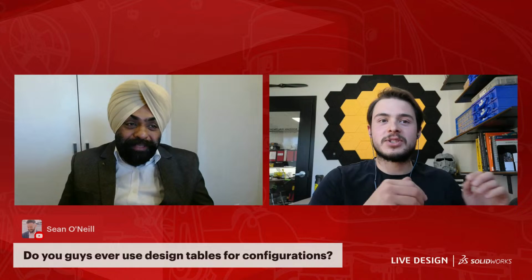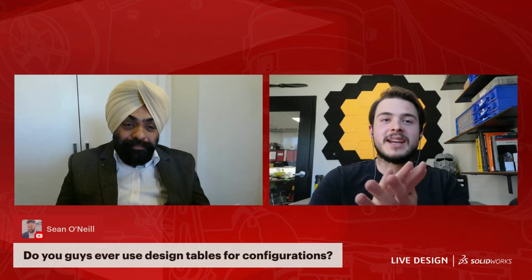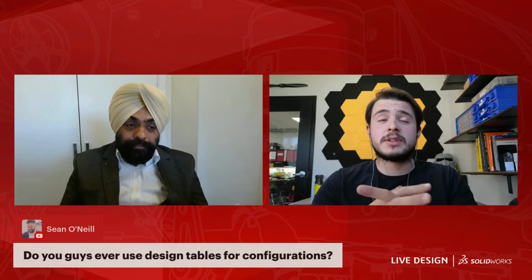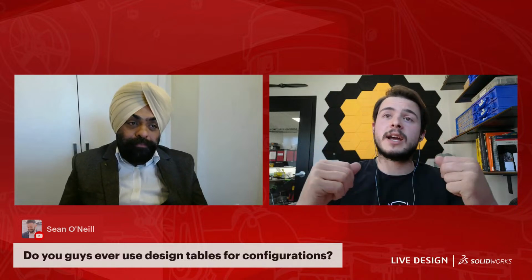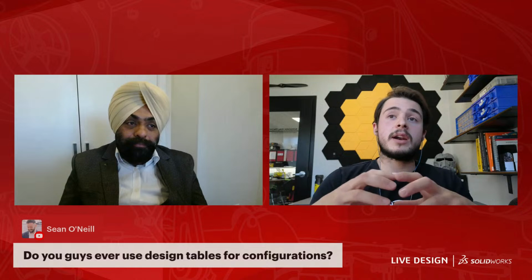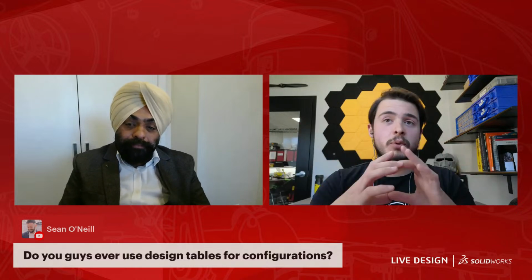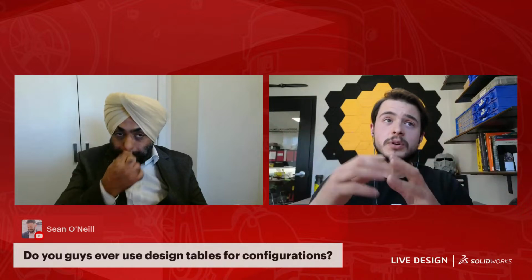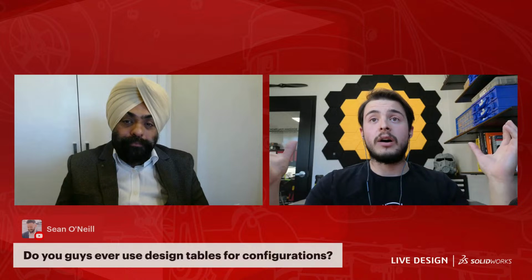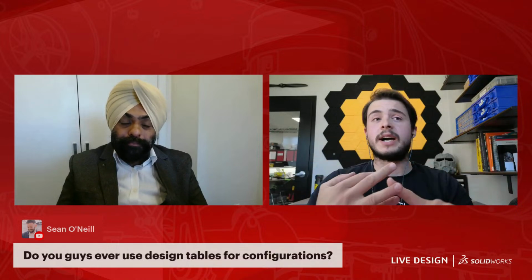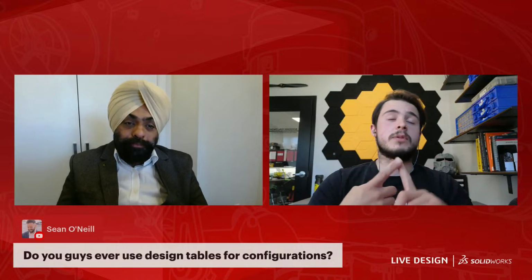Yeah. So Sean actually has a really good question about design tables for configurations. And yeah, in the past we have used design tables when we were designing the power loader. We had a huge variety of hydraulic cylinders, and different bore sizes, different lengths, different strokes. We're actually able to use the design table to create a single model of the hydraulic cylinder, and then input things like rod diameter, hole size, piston diameter, location of fittings.